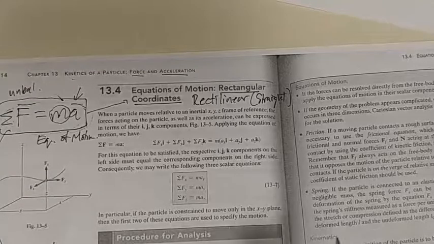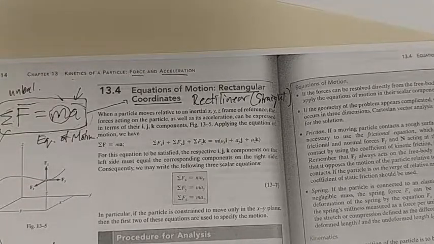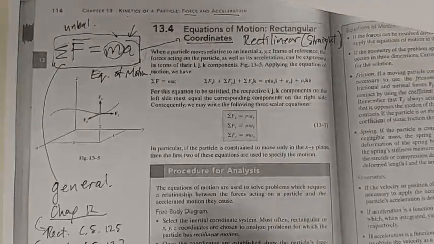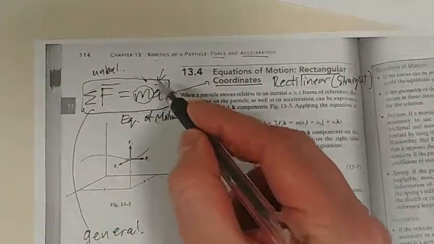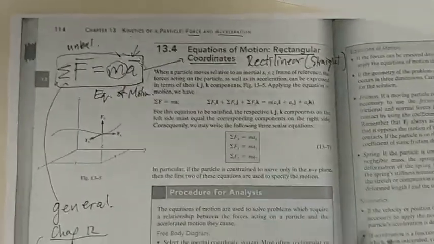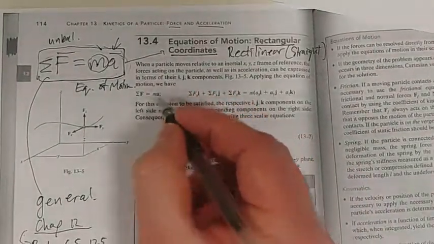Have you got that? If you're having a problem where the particle moves in a straight line, then most likely the way to solve it is to set up this equation using rectangular coordinate system.